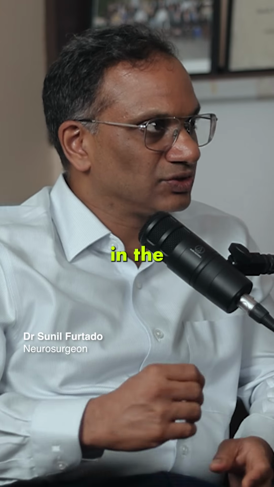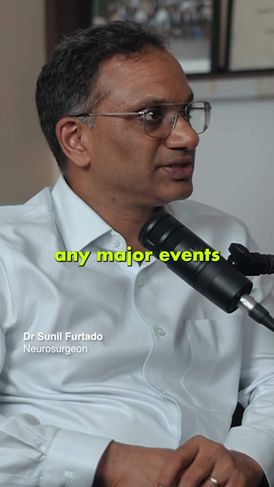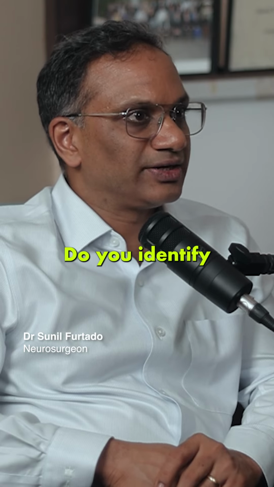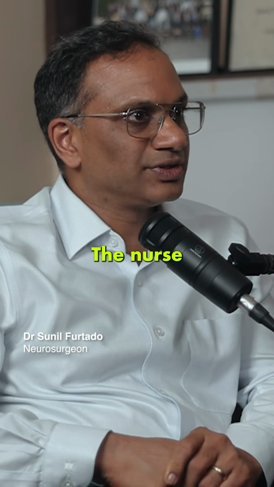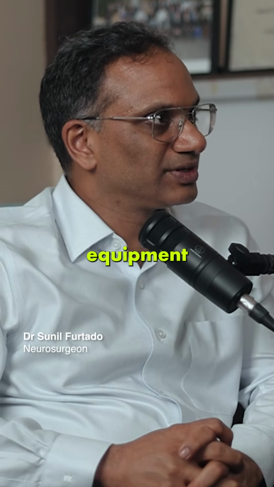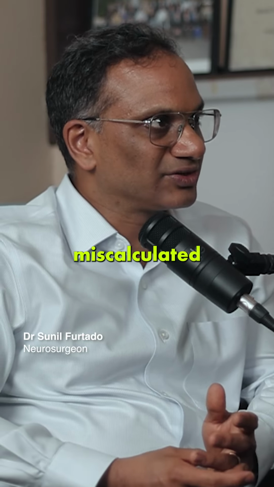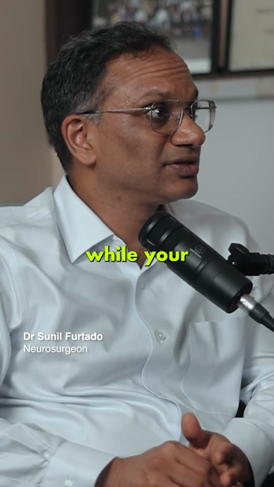The nurse asks in the checklist, what is the anticipated time of the surgery? Do you anticipate any major events or complications? Do you identify that you need any blood? The nurse who has scrubbed for the case will say that the instruments and the equipment are adequate. So you lessen the risk of having any miscalculated event or an unforced error while you're operating.